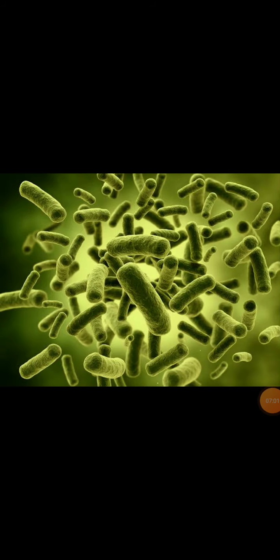Now, coliform is a group of bacteria. It is the name of a bacteria, coliform. They are found in the human intestine, whose presence in water indicates contamination by disease causing microorganisms.